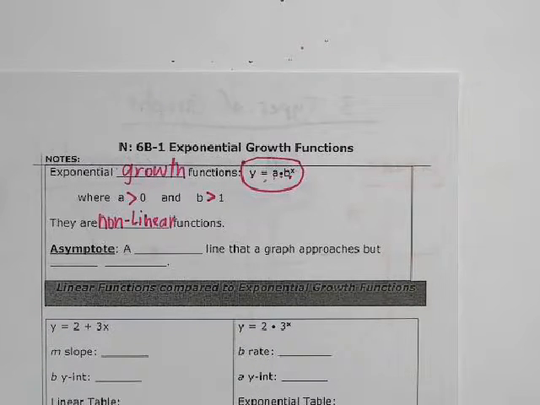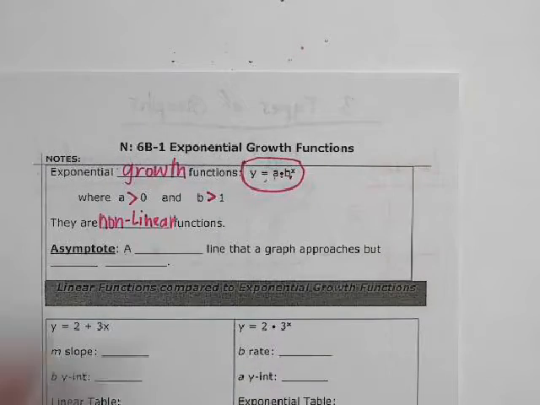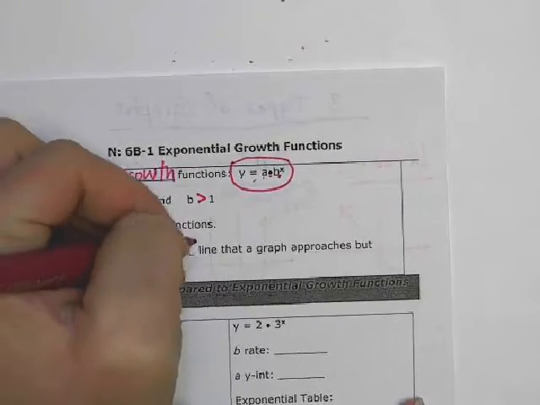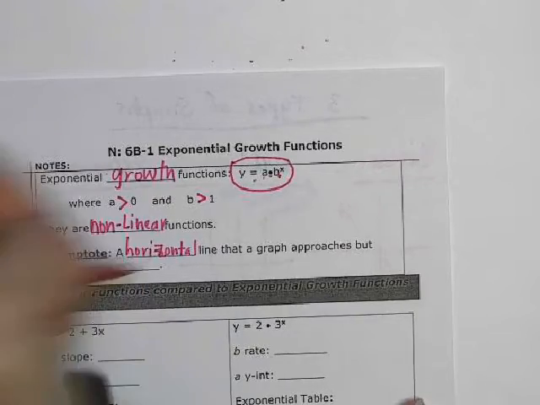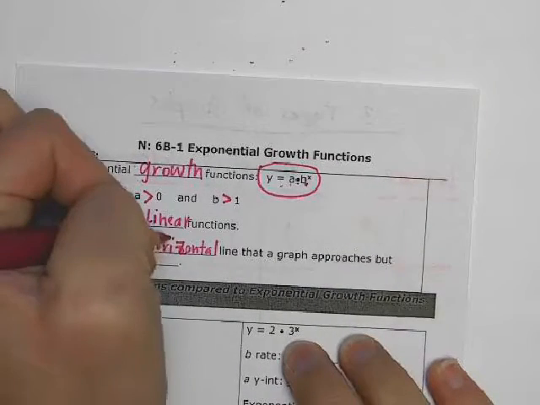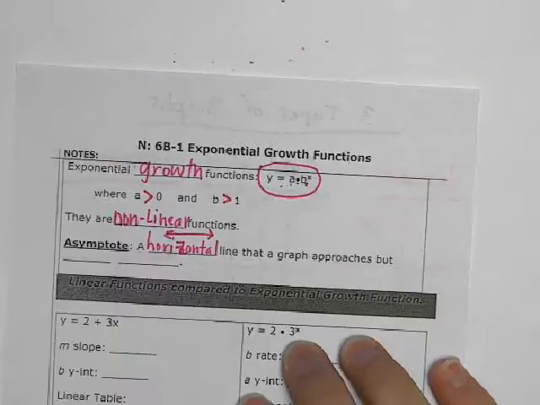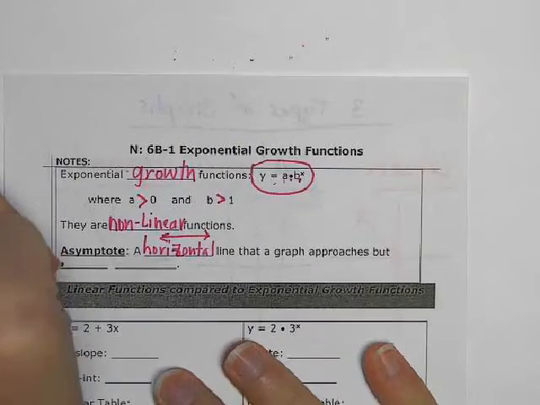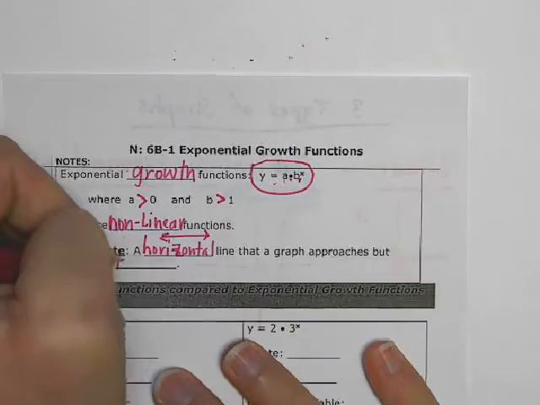Okay, asymptote is a horizontal line. A horizontal line. Which way does horizontal go? Left to right. Good. Sideways. Like the what? Horizon. Good. So right above horizontal, I want you to draw your horizon. So it's a horizontal line that the graph approaches but never touches.